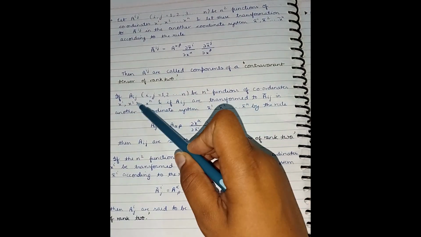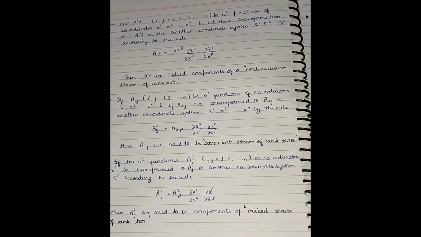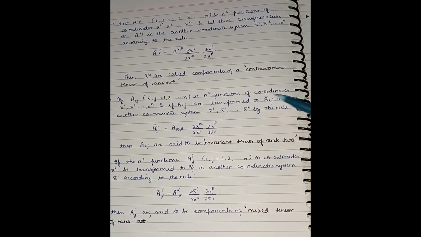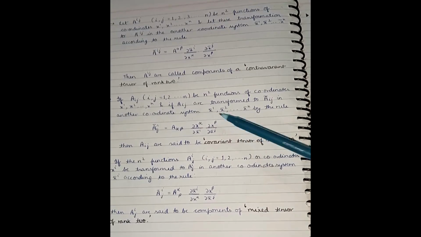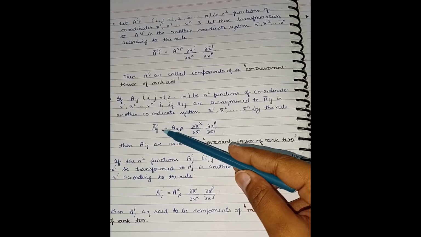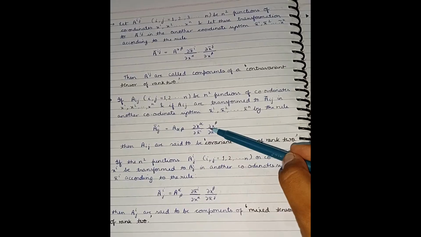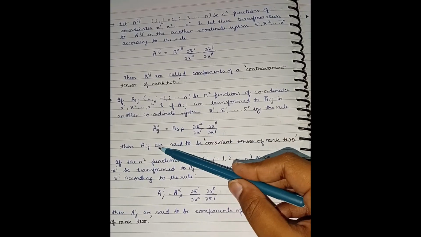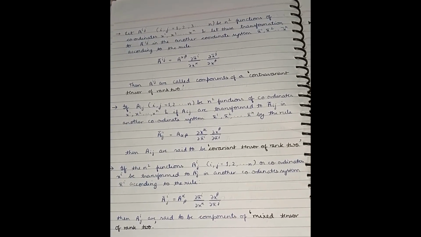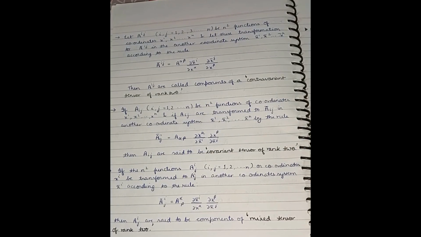If A_{ij}, written in subscript with i and j from 1, 2 up to n, be n square functions of coordinates x1, x2 up to xn, and if A_{ij} are transformed to Ā_{ij} in another coordinate system x̄1, x̄2 up to x̄n by the rule Ā_{ij} = A_{αβ} ∂x^α/∂x̄^i ∂x^β/∂x̄^j, then A_{ij} is said to be a covariant tensor of rank 2. As we can see, there are 2 indices here also, so here also rank will be 2.